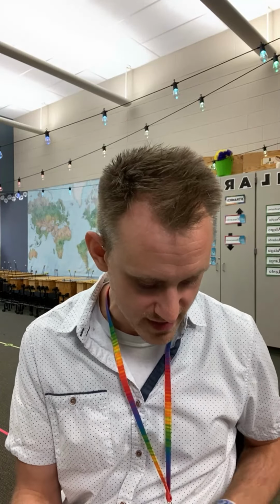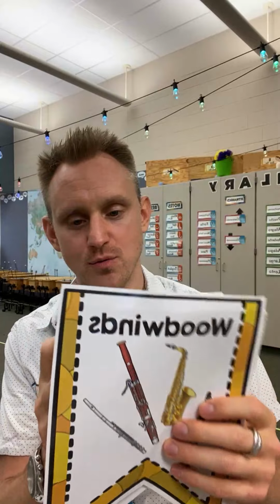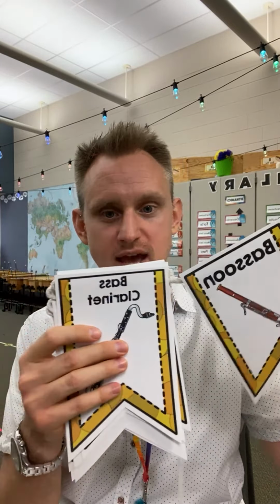It's fun because it looks like the bunting and flags they see in other places, but it also teaches the content. And you might notice, oh my gosh, the colors match the Bomar posters. So woodwinds is yellow, brass is red, percussion is green, strings is blue. I love to color code.